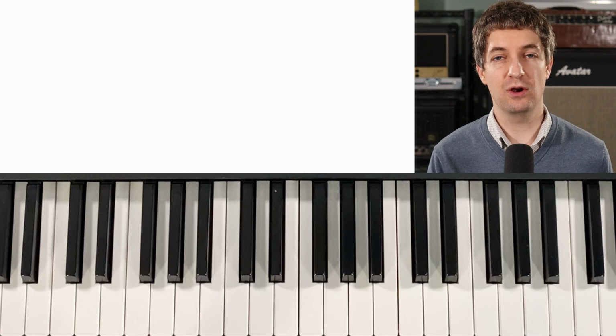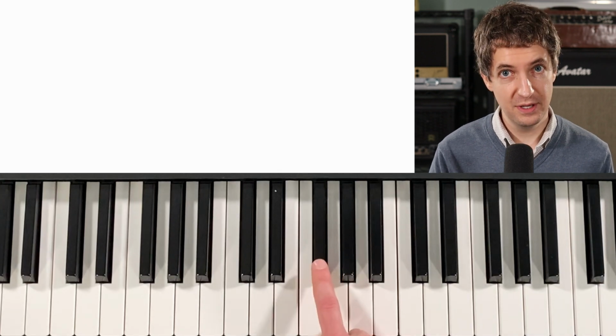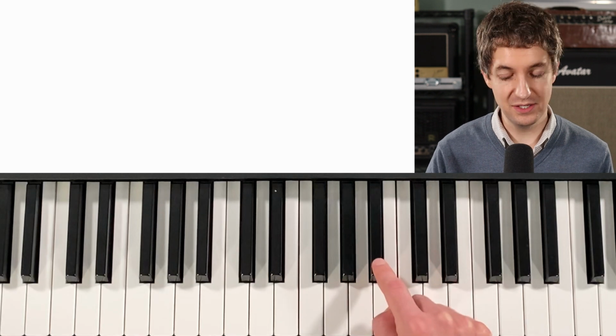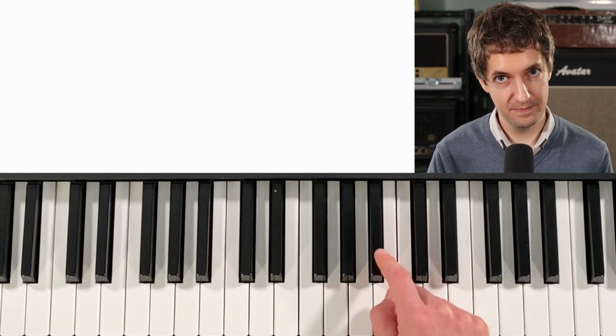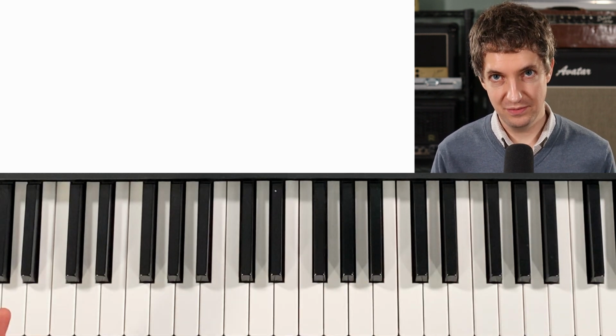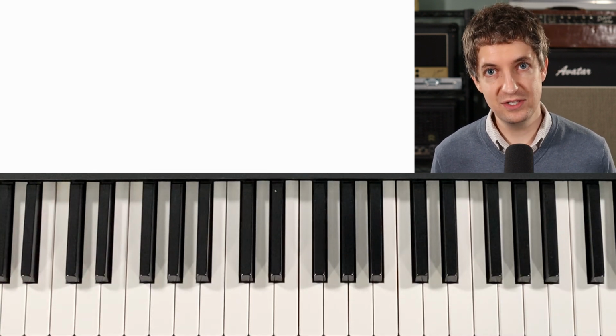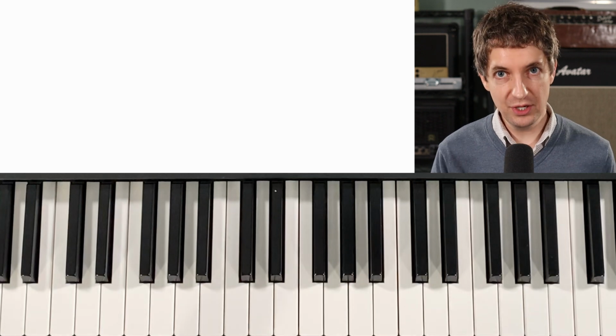Now sharps and flats are the same thing. F sharp is the same note as G flat. B flat is the same note as A sharp. So why is it that some scales, some keys have sharps in the key signature and other keys have flats? Let's take a look at that for a moment.